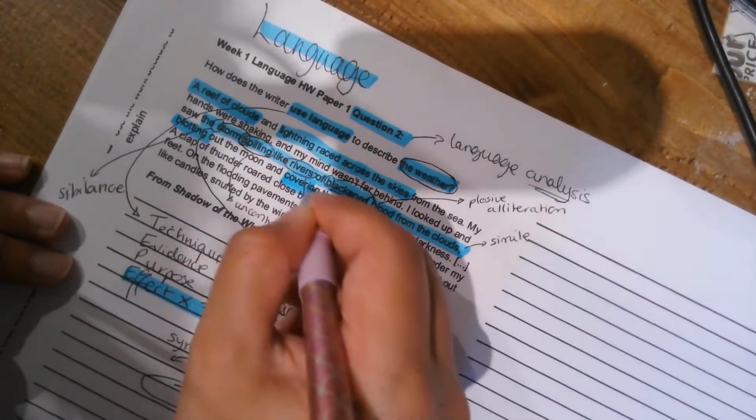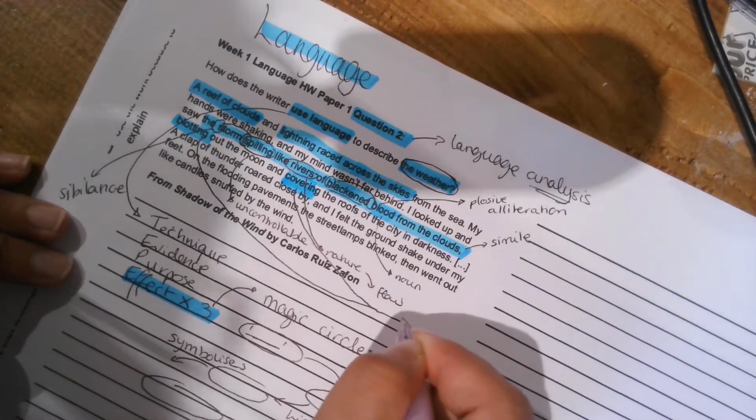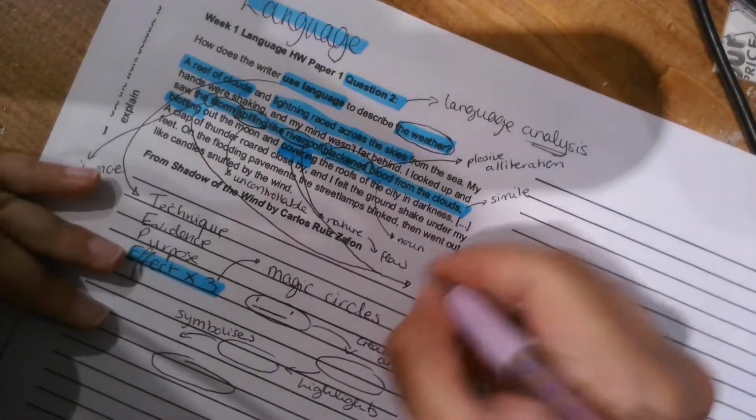apologies for my dog, let me just go and take him off.